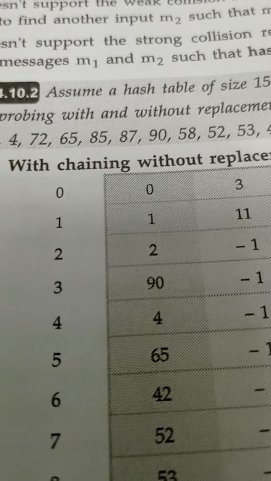Next, what is the data? 65. 65 divided by 15 is 4 and the remainder is 5. Therefore, 65 will be placed in location 5. You see here we have stored 65 in location 5.